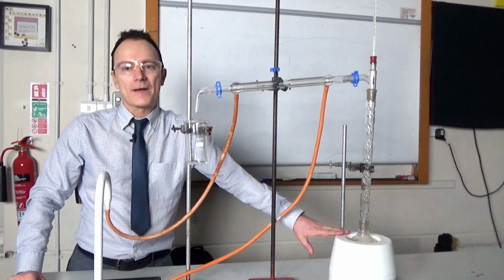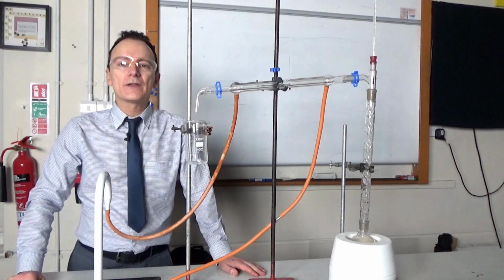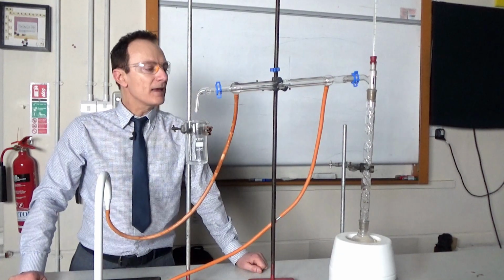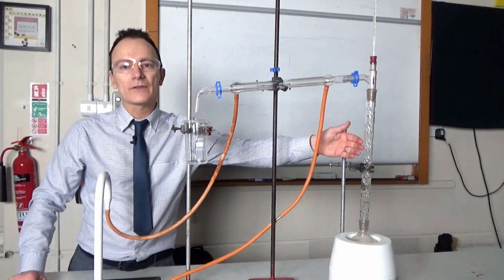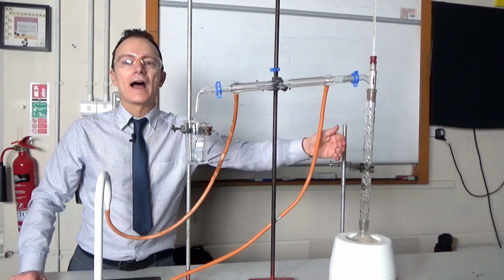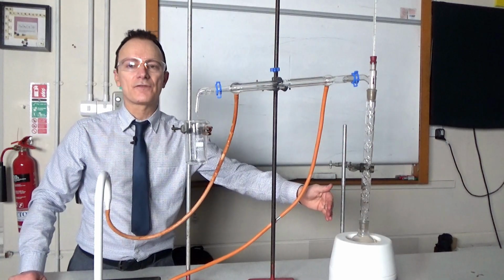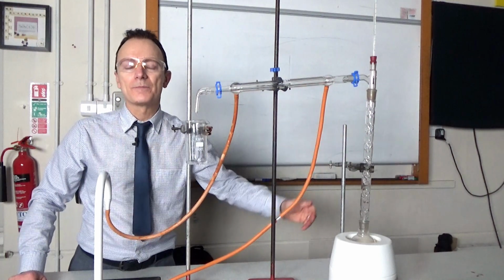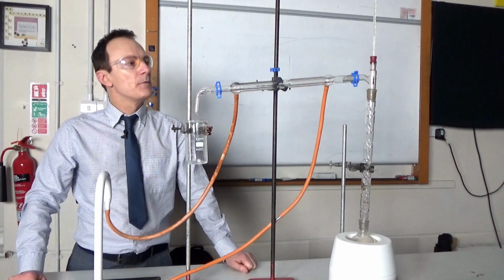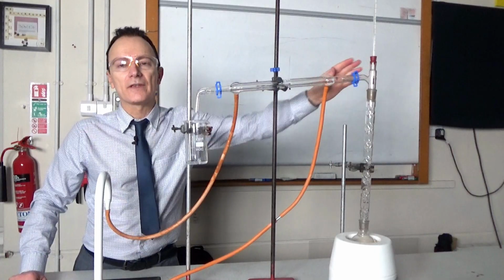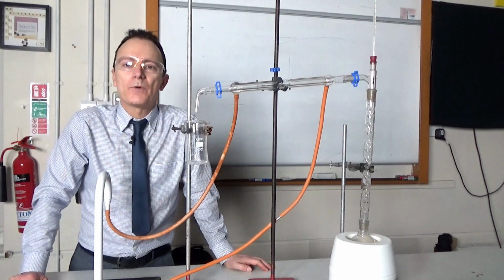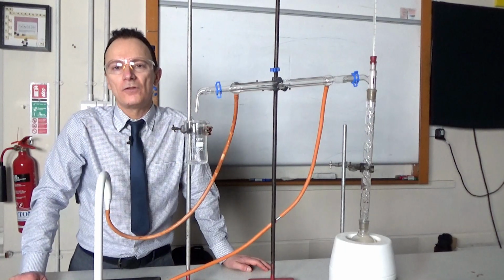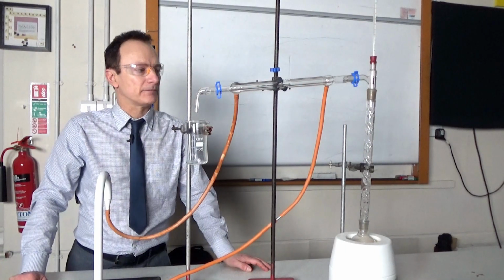That's being heated up by the heater, so both of those liquids will start to evaporate and pass up the fractionating column. As they do, they will hit the cold glass projections inside the column, and they will condense and drip back into the flask. So we've got a constant process of evaporation followed by condensation. We wait until the temperature on the thermometer has risen to the boiling point of the first liquid. In this case, it would be ethanol, which boils at 78 degrees.